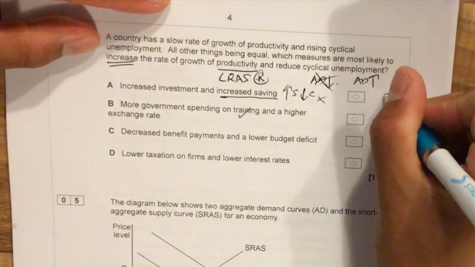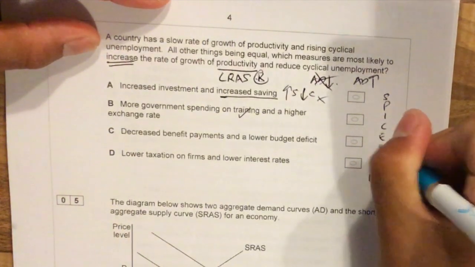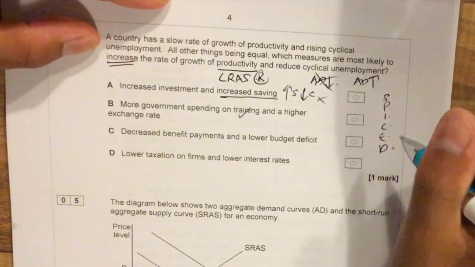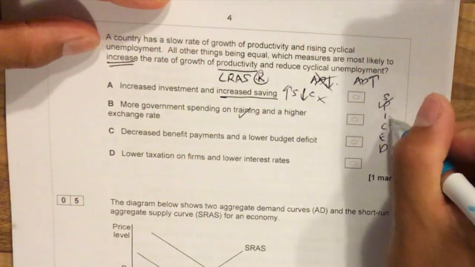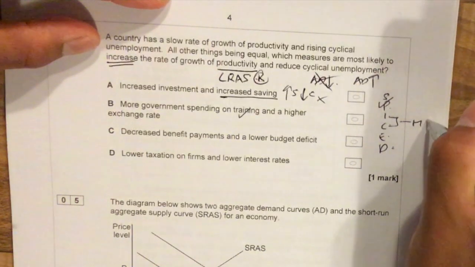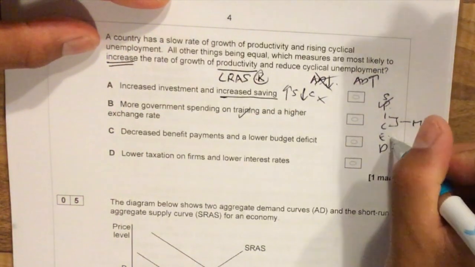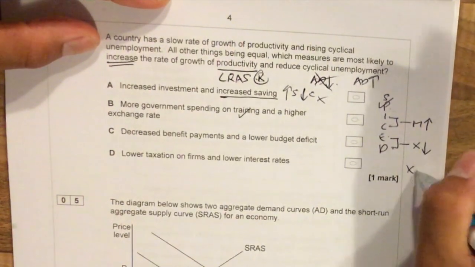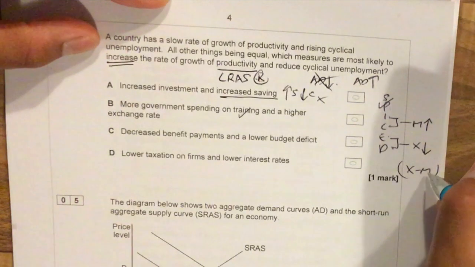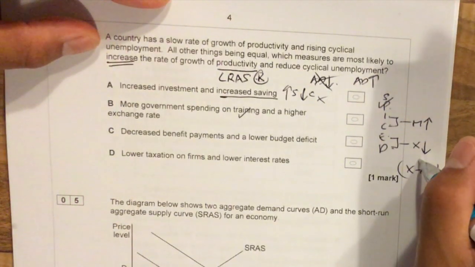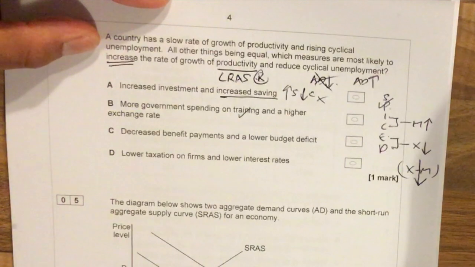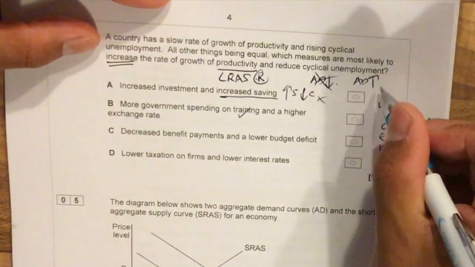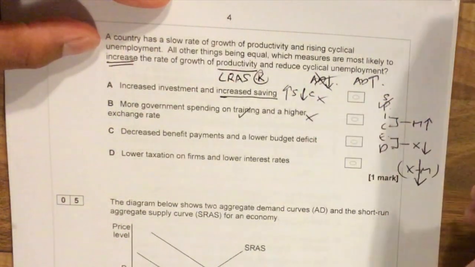Okay, higher exchange rate, you're thinking SPICED. And so strong pound, imports cheap, exports dear. So we've got the strong pound, imports cheap, which means M will go up, and exports dear, not good for your exporters, so X down, which means your X minus M is going down. Okay, so if X minus M is going down, you know that AD is going down, and we want AD to go up, so I don't think so.